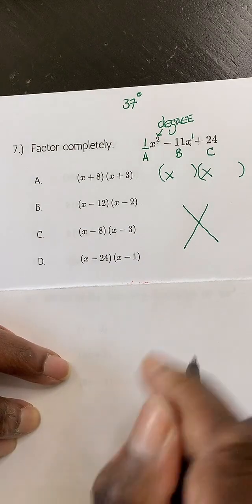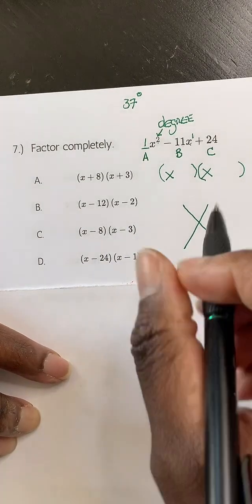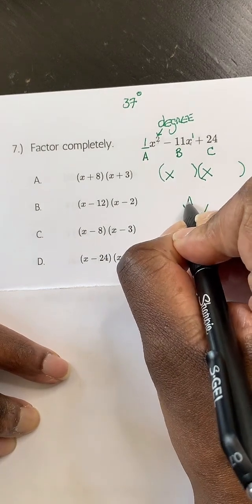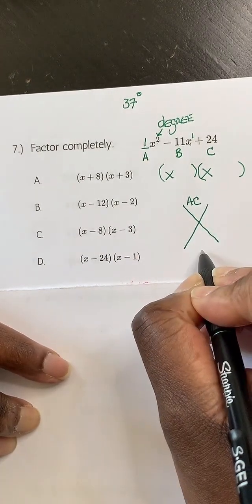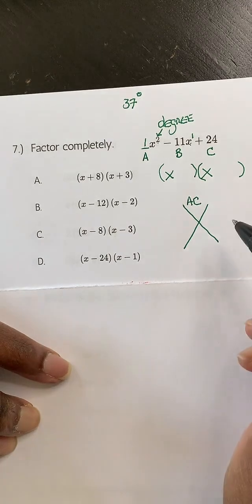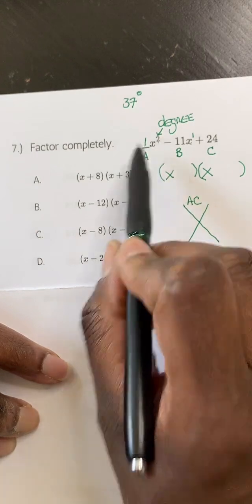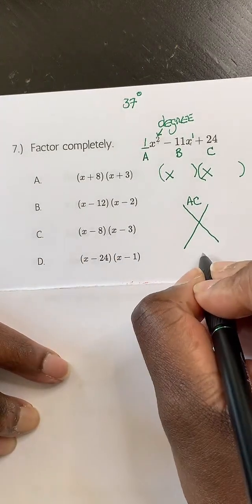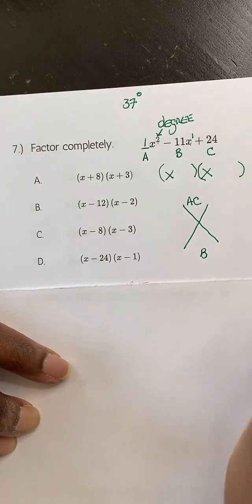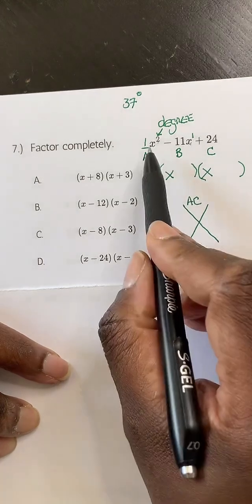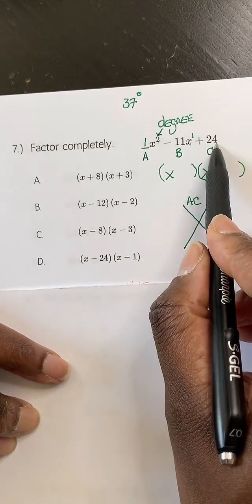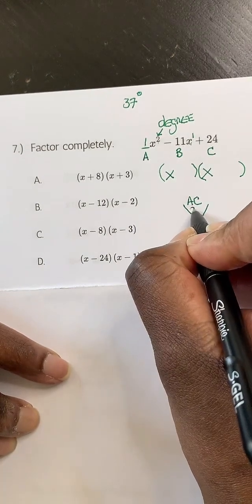So what happens is you can multiply your a and your c. And I know a lot of people ask, why don't you just do the c? Because if you go with this process, it doesn't matter what your leading coefficient is. It's going to be exactly the same process, and I try to keep consistent. We know 1 times anything is itself, so we got a 24 right here.